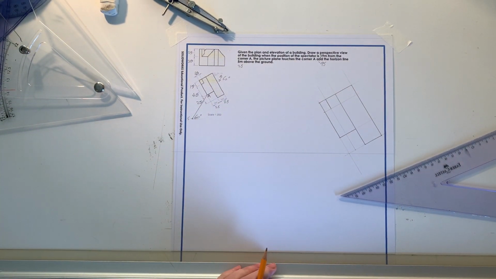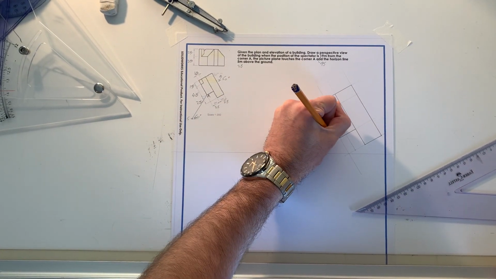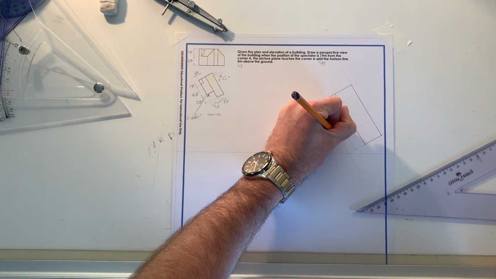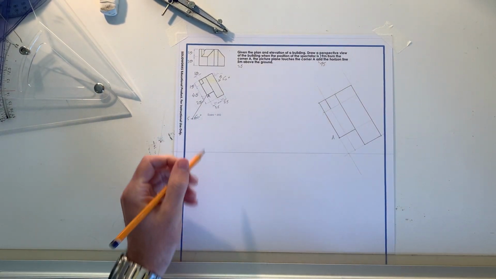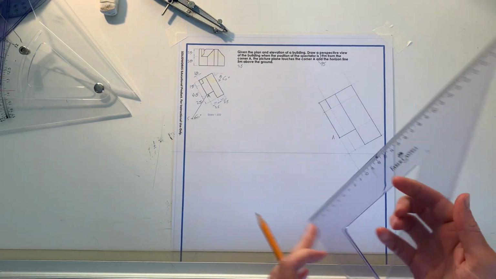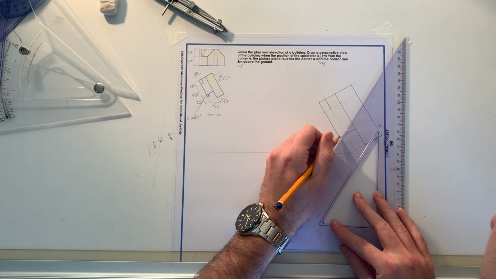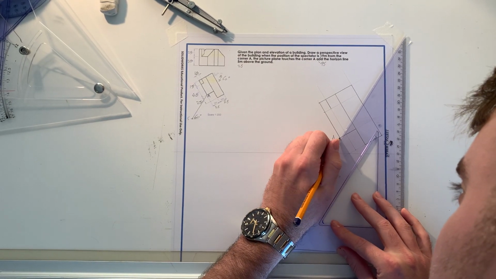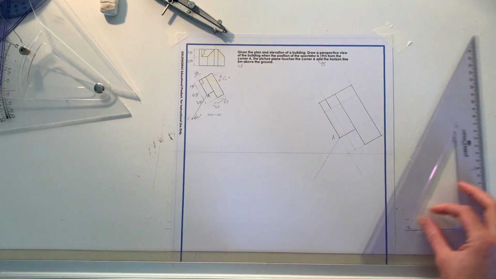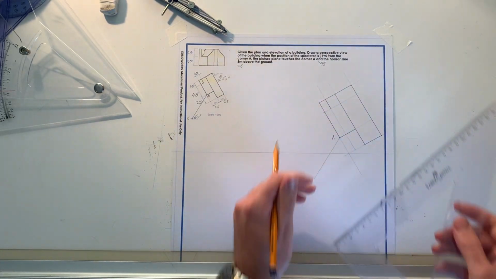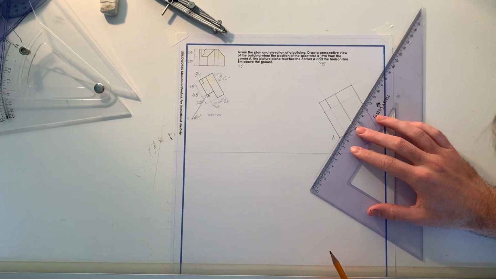So now that I have the outline of it completed, what I need to do is label my corner. So this is corner A here. And my spectator is going to be at 60 degrees down from that. And it's going to be 95 from A.